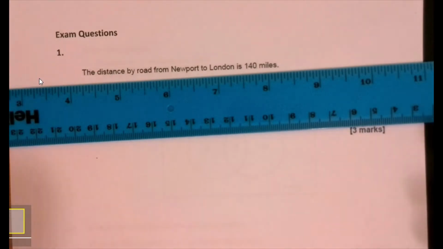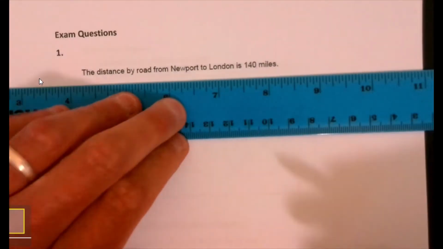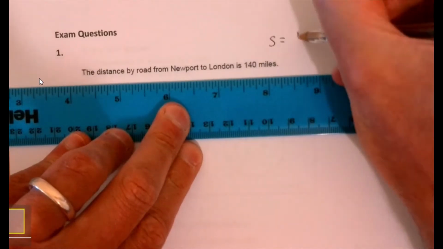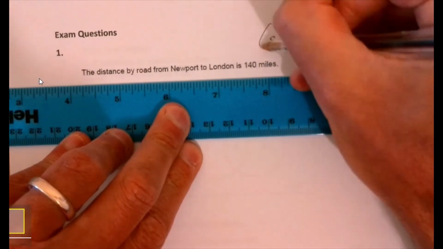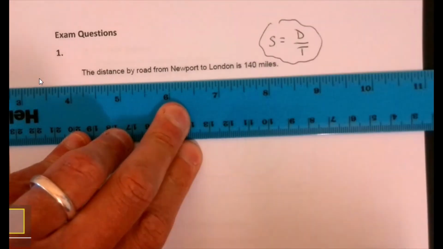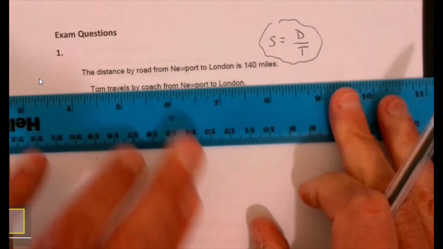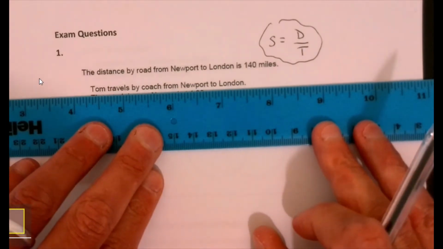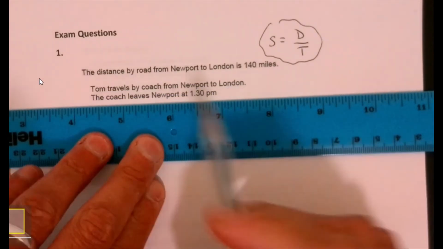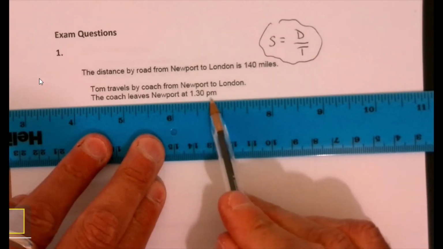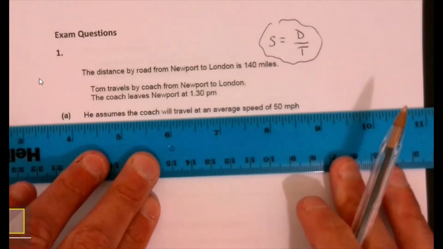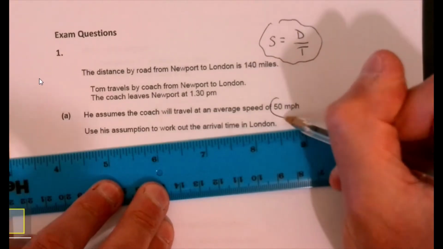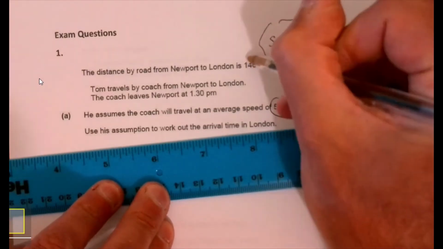Okay, so the first thing that I'm going to do here is remind myself, I'm going to write speed equals distance over time. Okay, I am pretty sure I'm going to need that piece of information. So let's have a read a bit more. So we've got somebody, they travel on the coach. It leaves at 1:30 p.m. and they're making the assumption that the average speed is going to be 50 miles an hour.